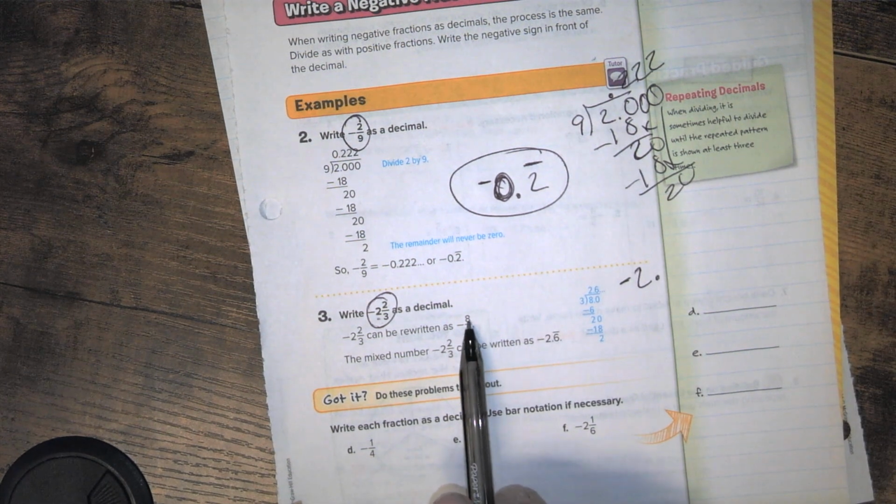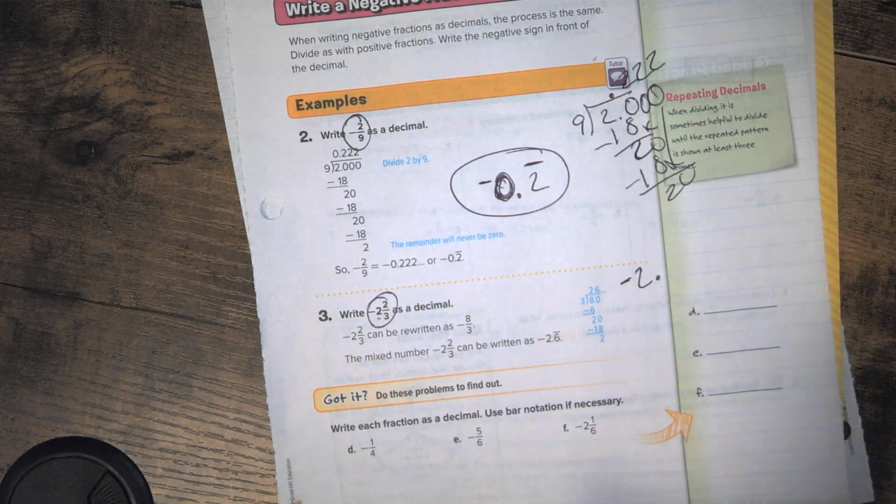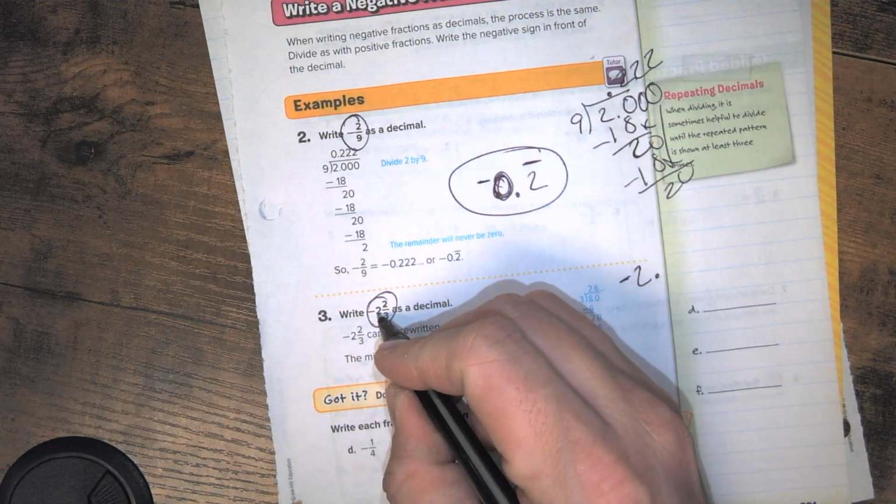Divide. Now, they did go ahead and do it as an improper fraction. That's fine, but you don't have to. I think it's one extra step that you don't even need to take. Because, like I said, that 2 instantly goes to your answer. And then now all we're worried about is the 2/3.